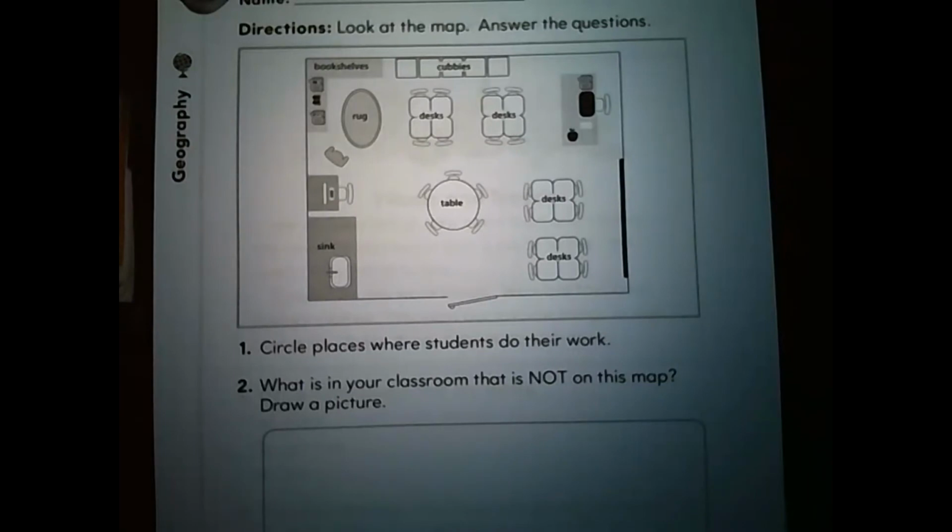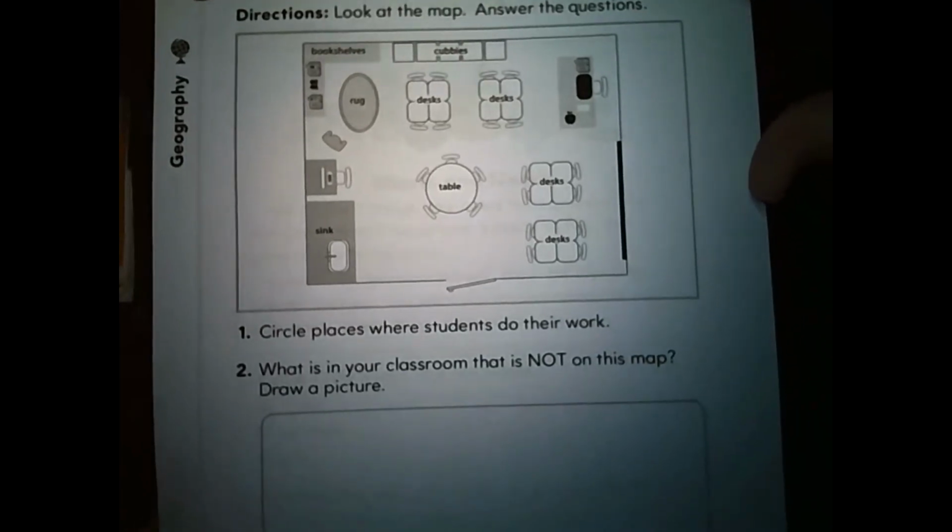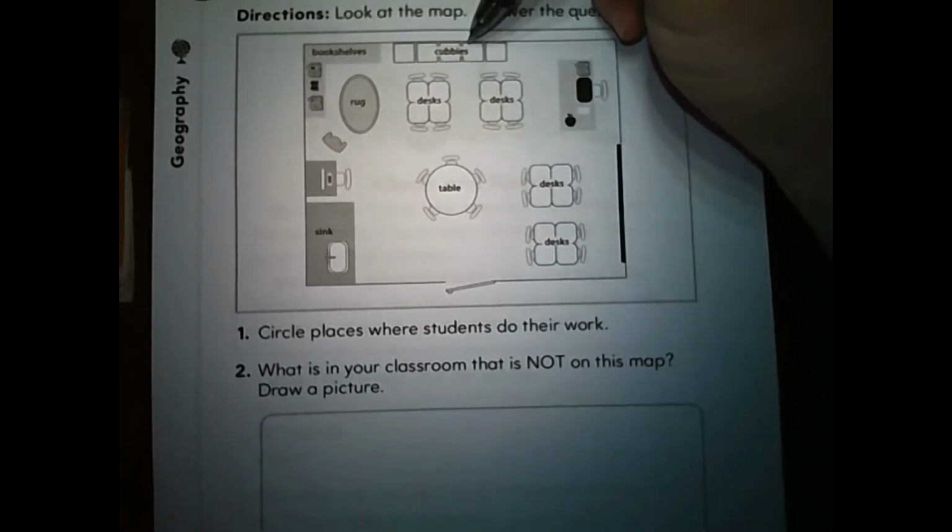But if you're doing this at home, our first activity with this worksheet is going to be circle places where students do their work. Okay? There's a couple different places we could circle. Think about where we would do our work in the classroom. Okay? Think about where we wouldn't do our work in the classroom. I'm going to give you a freebie answer right now. Let's look at cubbies. Now, I know we really didn't have cubbies in our classroom too much, but would a cubbies area be beneficial for trying to do our work?